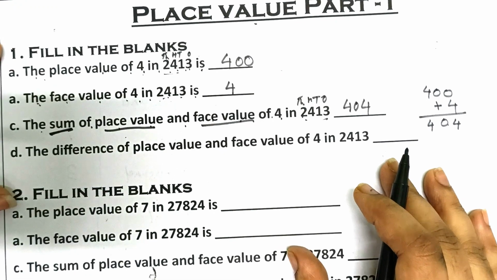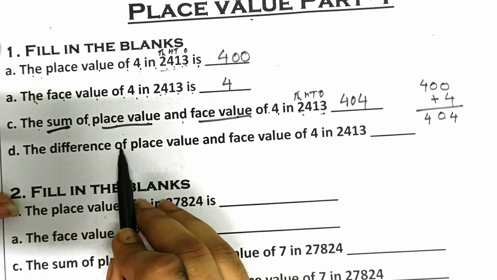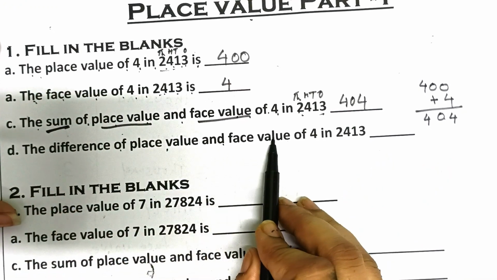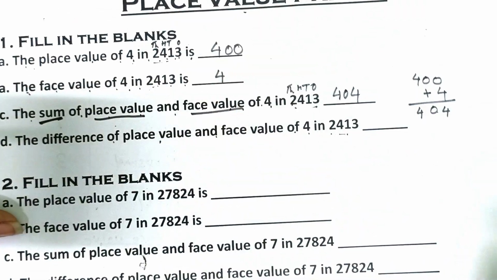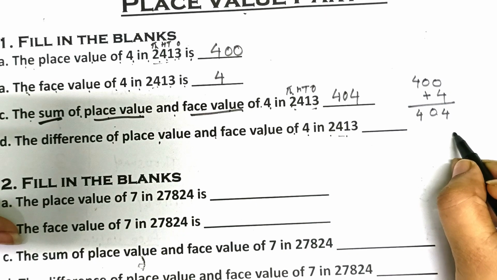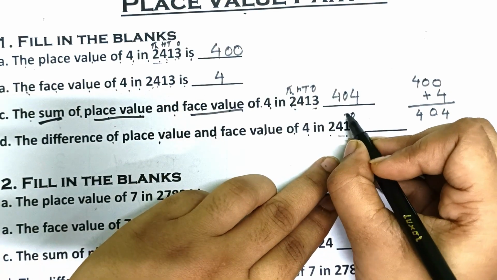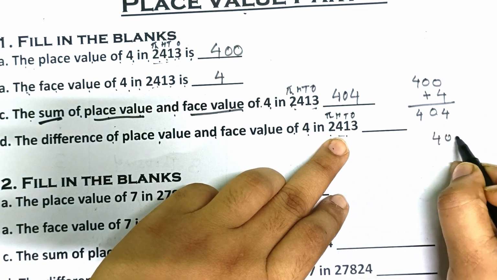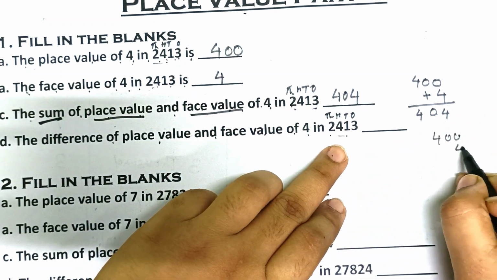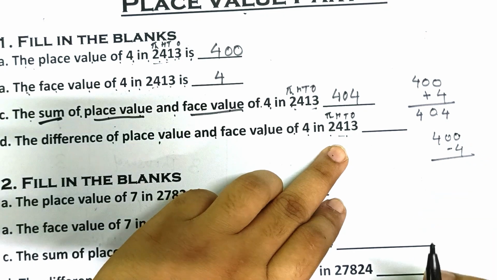Clear? Okay, now the next one is the difference of place value and face value of 4 in this number. So do it as we have done previously. Write its place value: ones, tens, 100, 1000. So the place value is 400 and its face value is 4, right? And now subtract this.